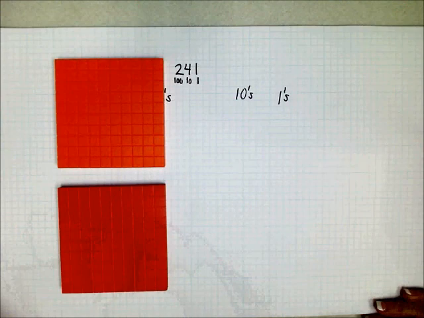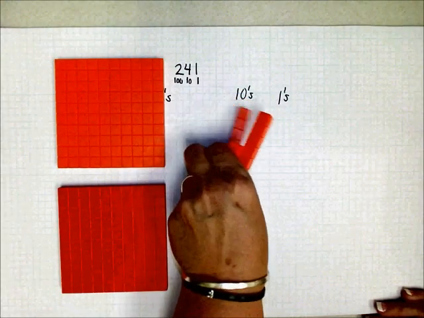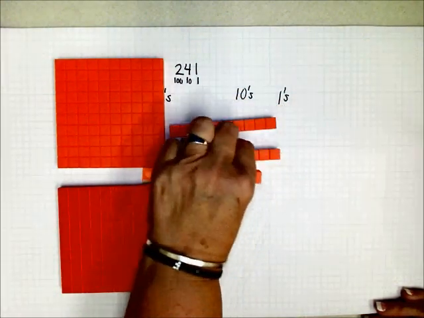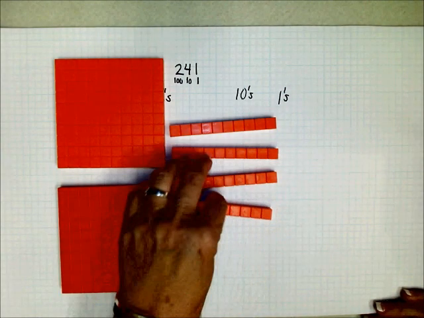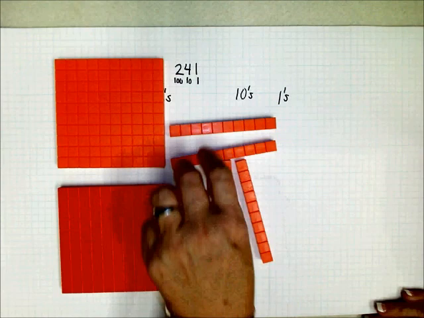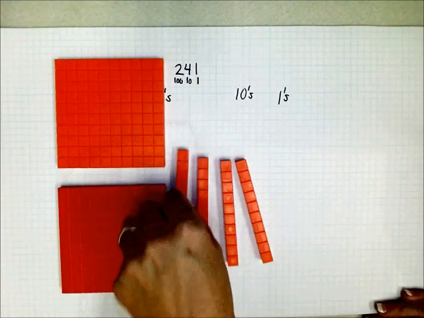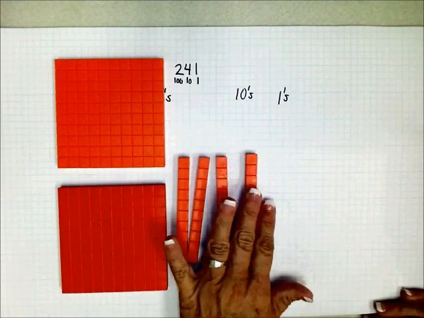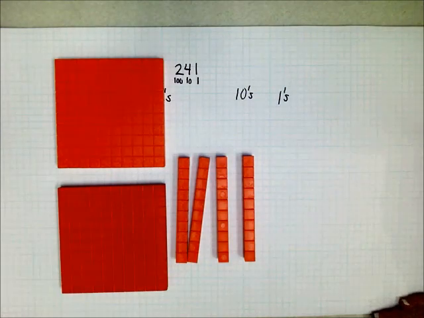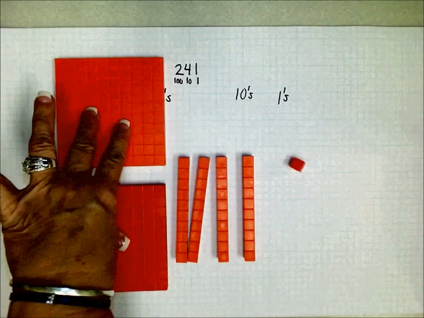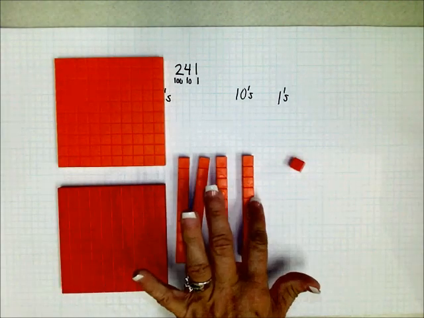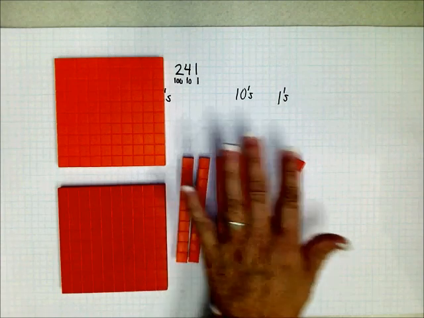We need 4 tens, and these can be placed horizontally or vertically, whichever is easier for you based on space. And we need 1 unit. So when we model that, we have 2 hundreds, 4 tens, or 4 longs, and 1 unit.